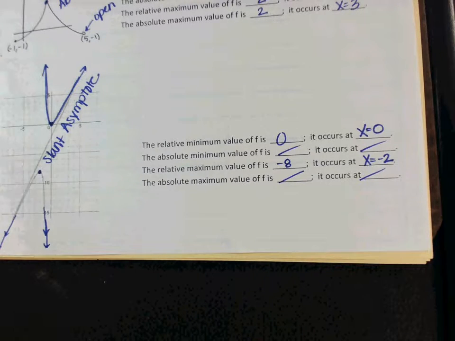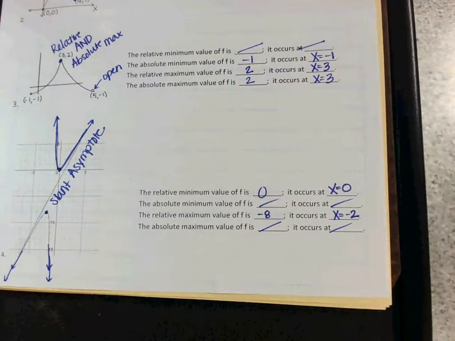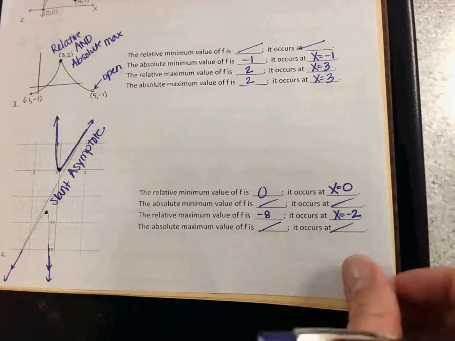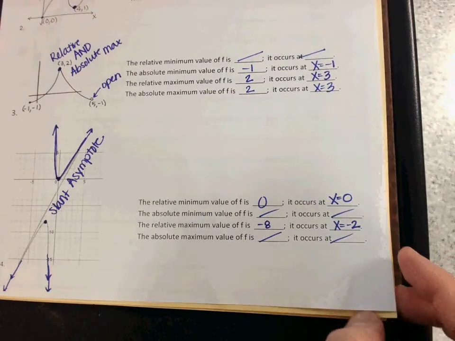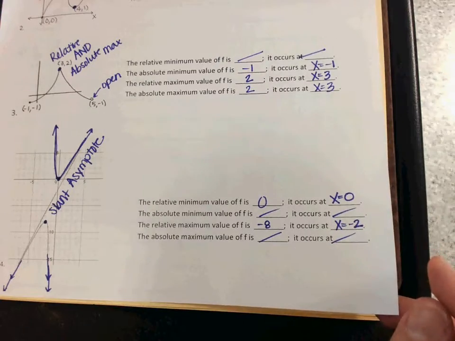Questions about that or good so far? Okay, so now we're going to transition back into your normal notes. We're going to write the steps first, and then we'll do probably 4, maybe 5 examples, and then work on homework. Okay? Everybody good on this white sheet?